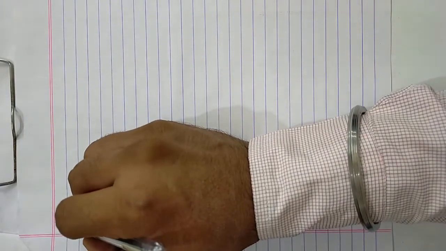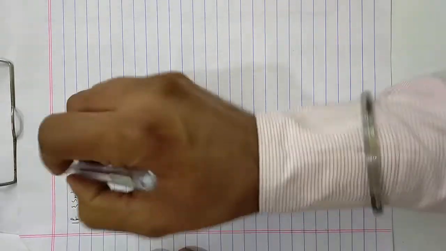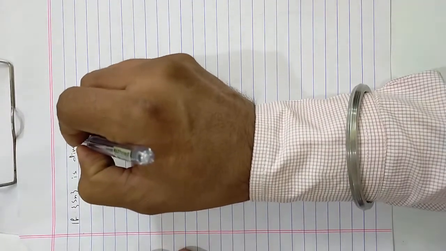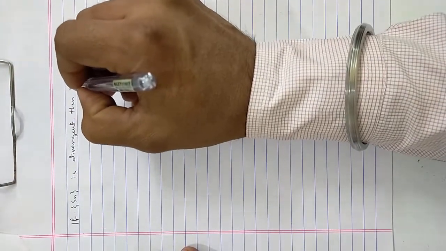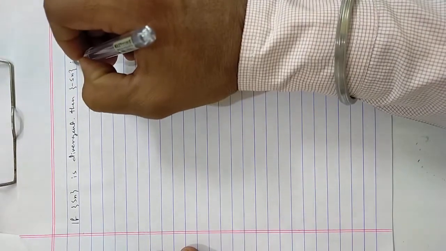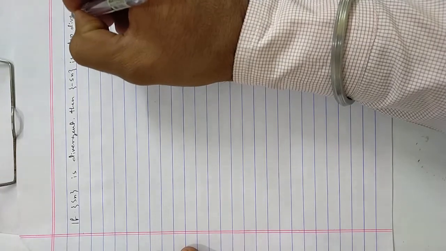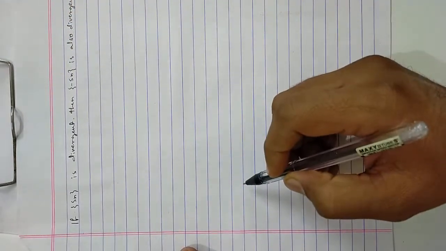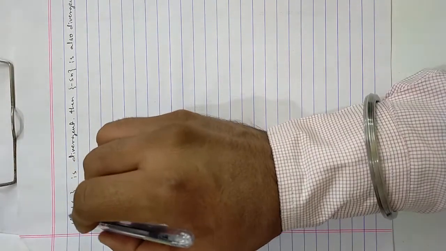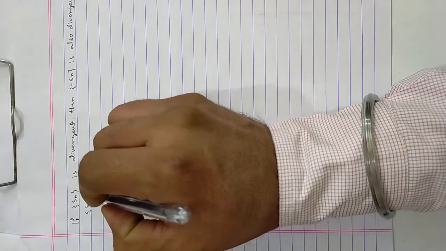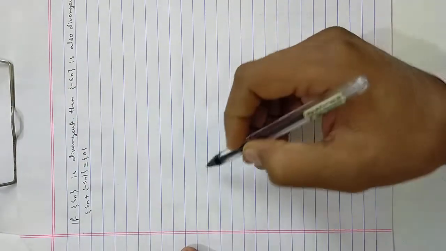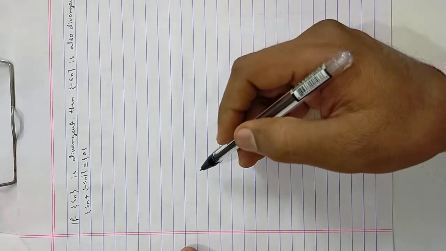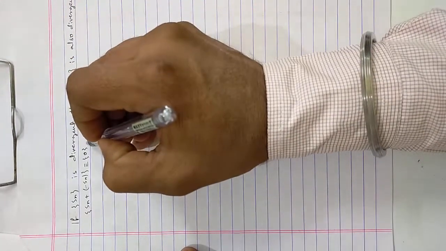Also, if sequence Sn is divergent, then the sequence of minus Sn is also divergent. Both the sequences are divergent, but their sum, Sn plus minus Sn, is the constant sequence of 0, and it comes out to be a convergent sequence. So it is a meaningful observation.